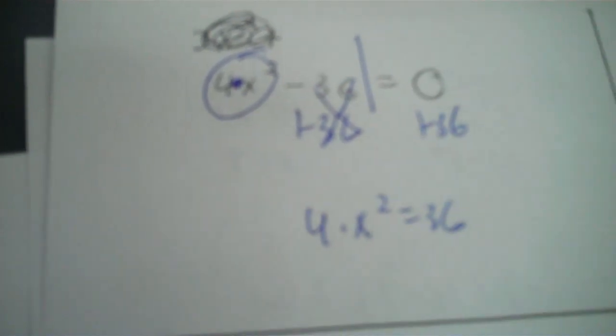Then you're going to need to divide by the 4, and then you're going to cancel out the second power with a square root. So plus 36, and that's 36. Then you divide by 4, and that's 9. Now you find the square root of the number 9. What times itself is 9, and that's going to be 3. Okay? 3 or negative 3. So I got a couple quick ones there.